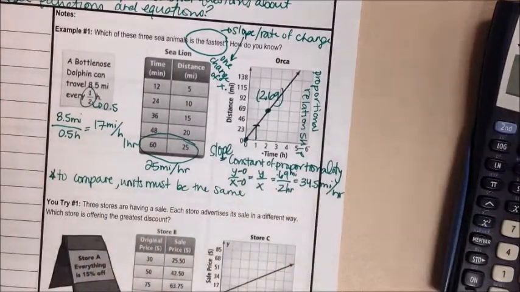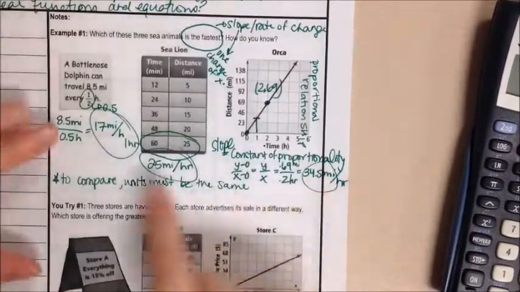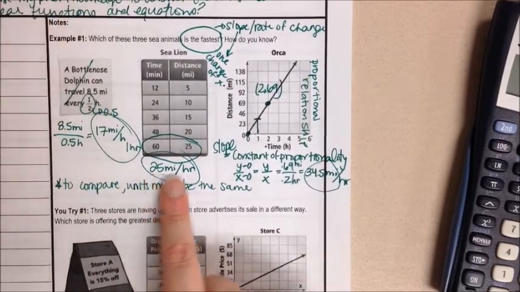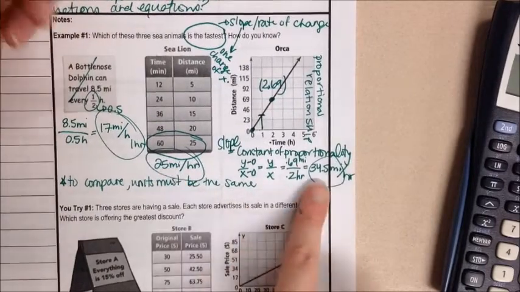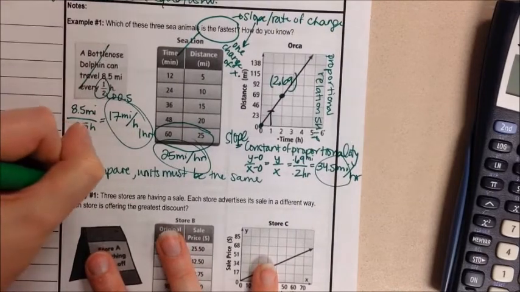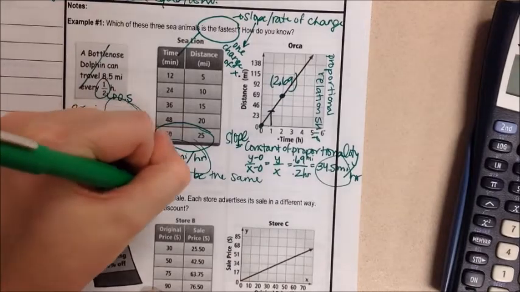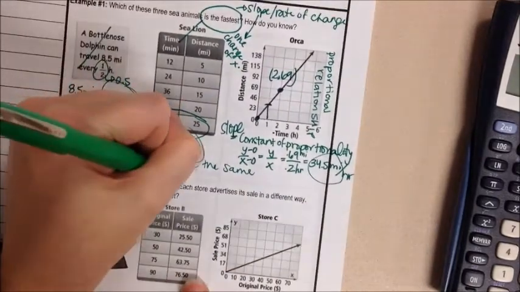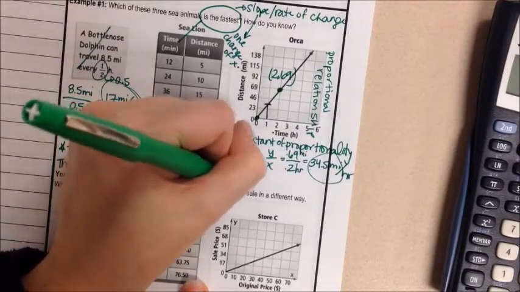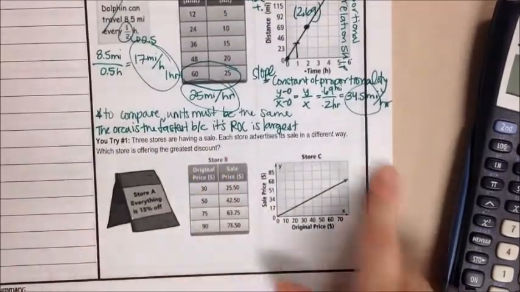So when I'm deciding which one is fastest, I'm going to look at their speeds. Well, 17 is less than 25, so it's not the bottlenose dolphin. 25 is less than 34.5, so it's not the sea lion. So the orca is the fastest, because its rate of change is the biggest. Okay? Go ahead and do the You Try.